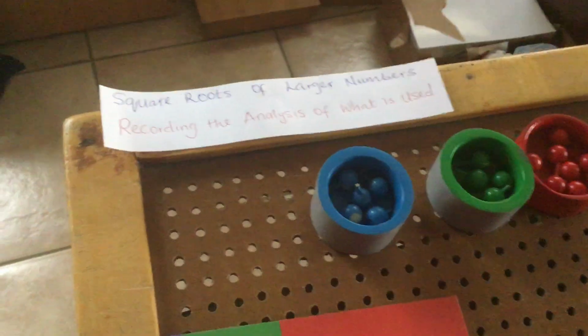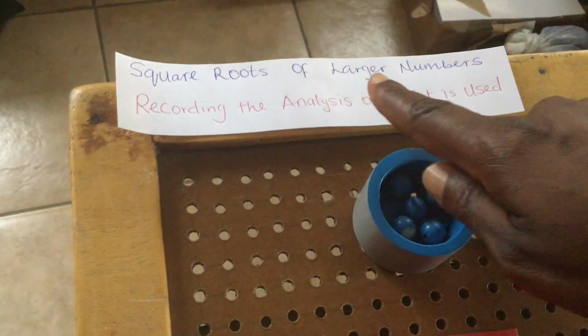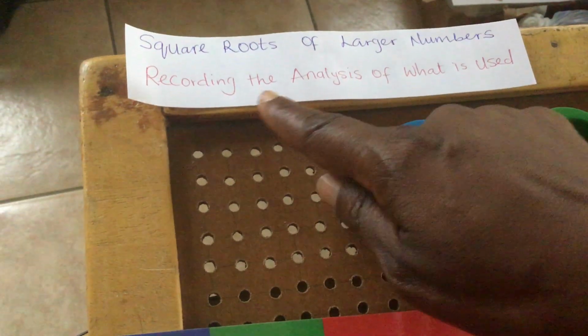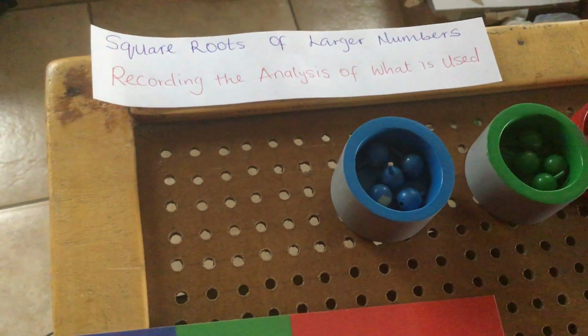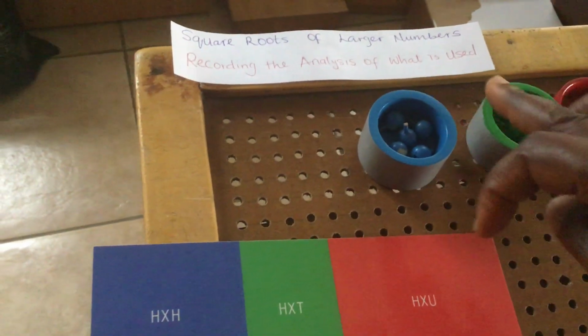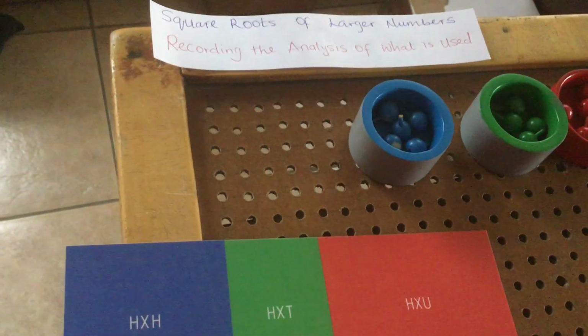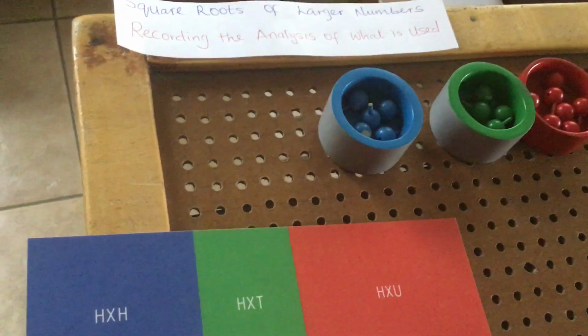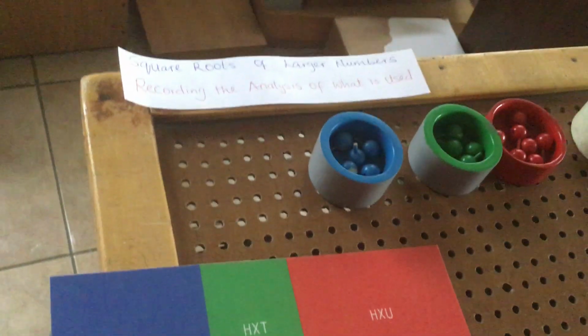We're going to look at square roots of larger numbers, recording the analysis of what is used. So that's what we are going to do today. We are going to record the analysis of the quantity that we use up in building our square.